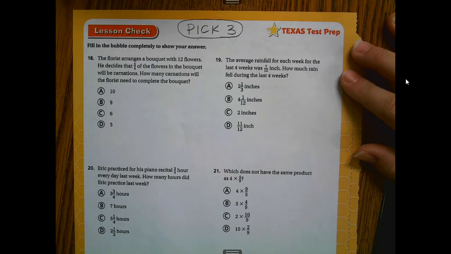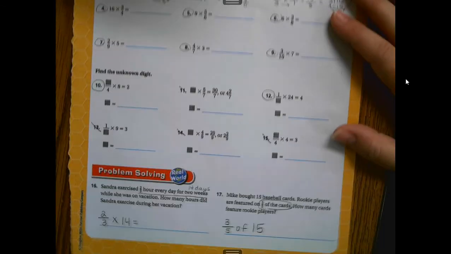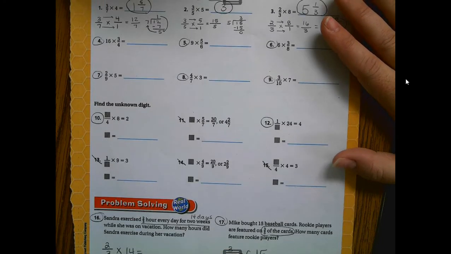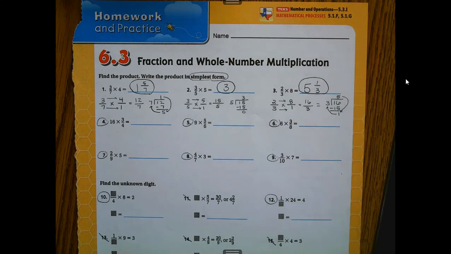So pick 3 on this page. Go ahead and do 16 and 17. I want you to try number 10 and 12. And then I want you to do this whole top part.